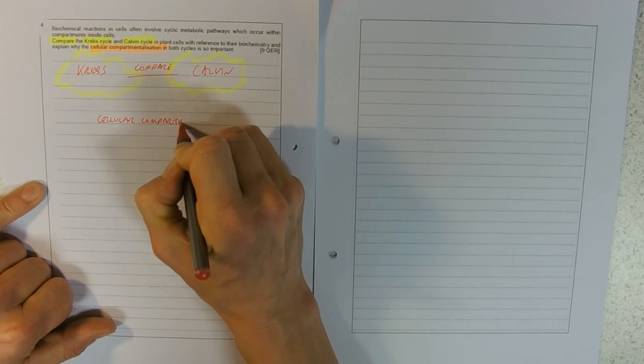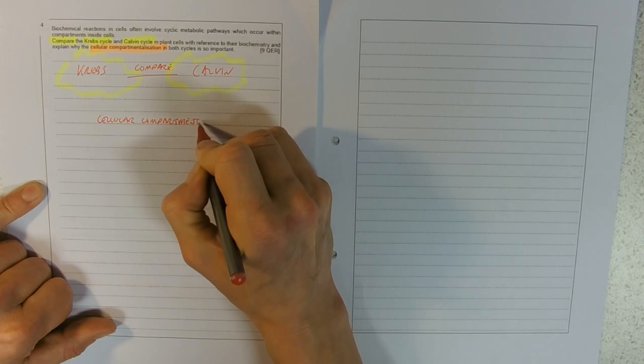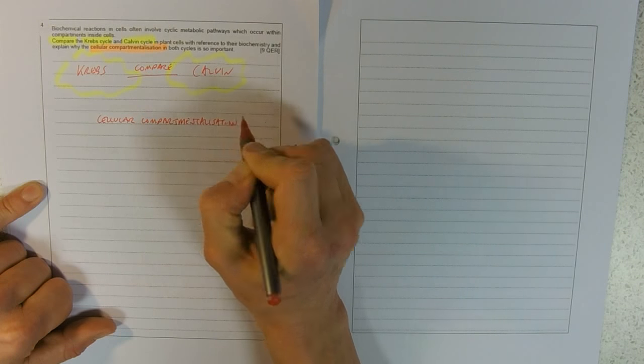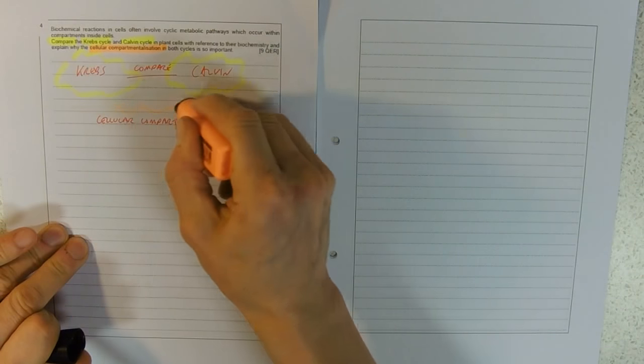Compare those, and then you've got the cellular compartmentalization. What a great word. And that's your third cloud. So 3 areas, but 2 of them you're going to have to compare.